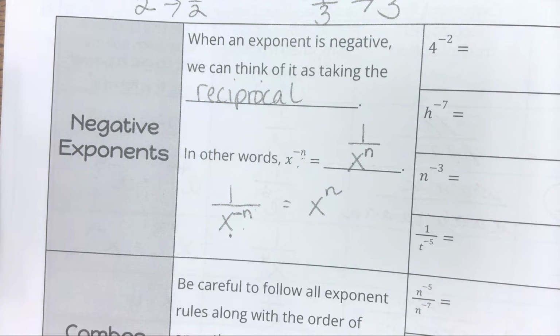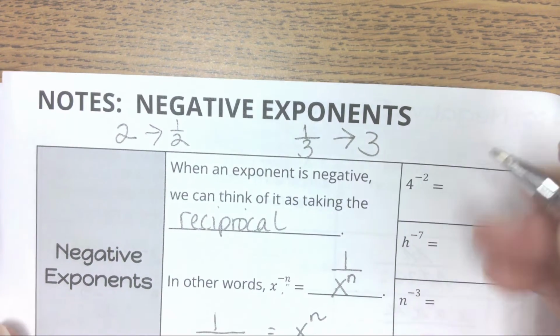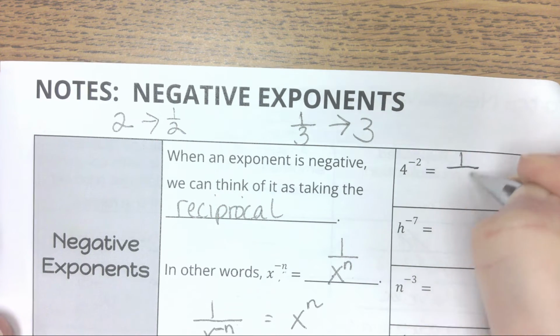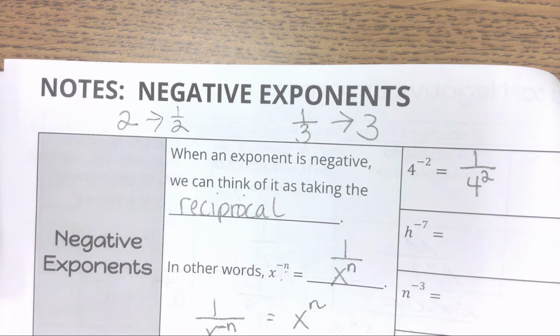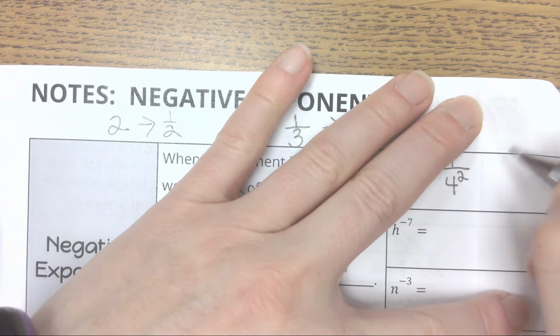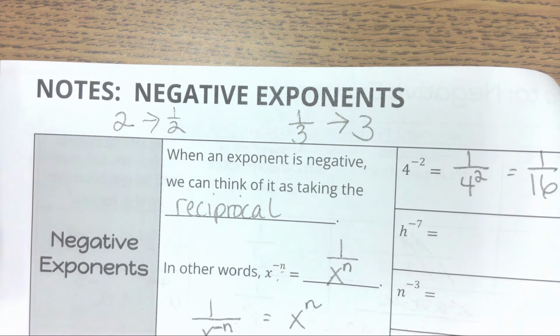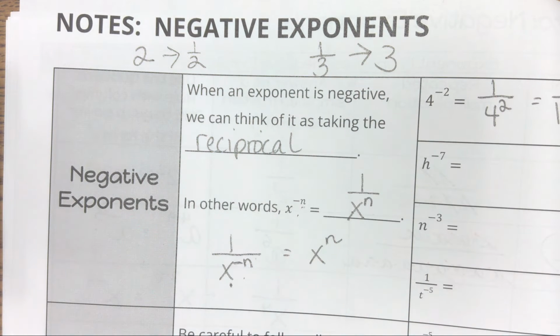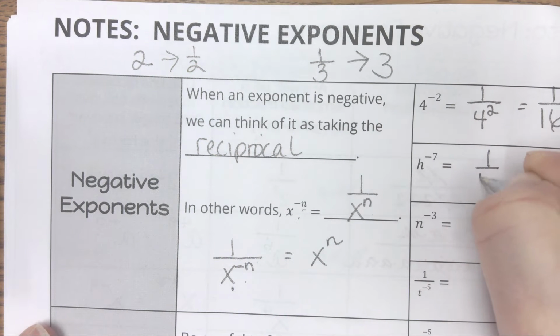Okay, let's do some. 4 to the negative 2nd is 1 over 4 squared. On this one, I actually could figure it out because I know what 4 squared is. Somebody tell me what 4 squared is? 16. So this I'd write as 1 over 16. All right, h to the negative 7th. 1 over h to the 7th.